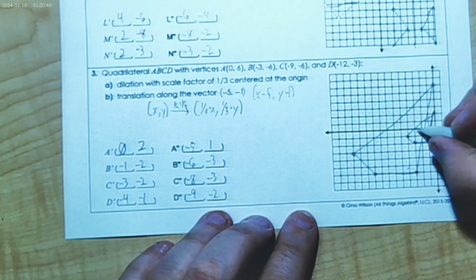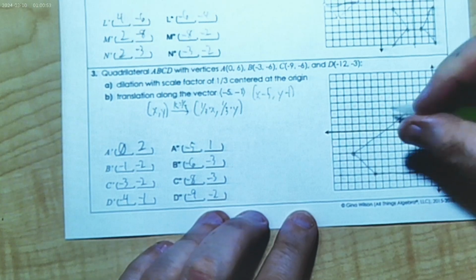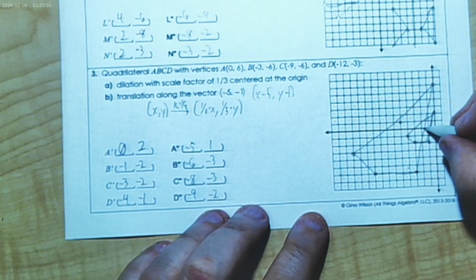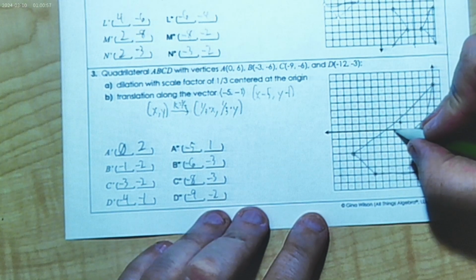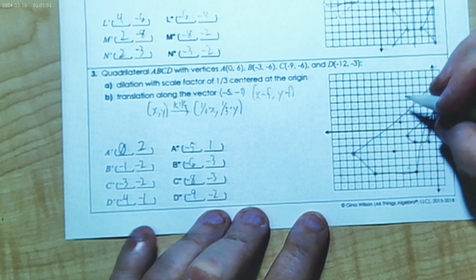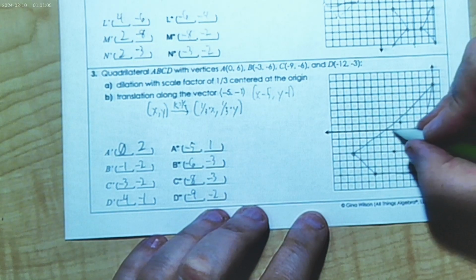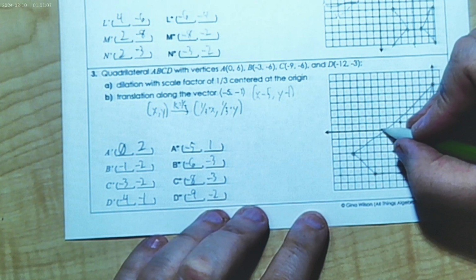So 1, 2, 3, 4, 5, and then 1. Then 1, 2, 3, 4, 5, 6, and then negative 3, 1, 2, 3. Negative 8, 1 through 8. Negative 3, 1, 2, 3.